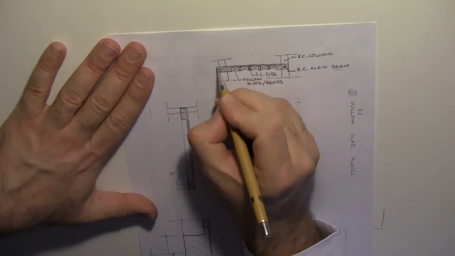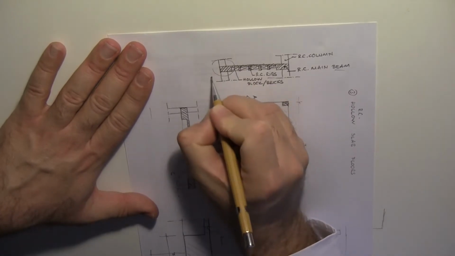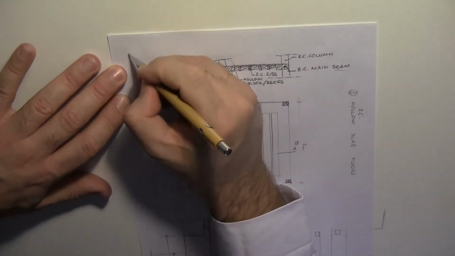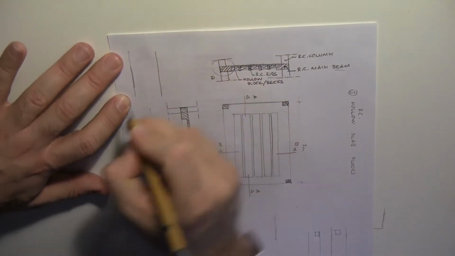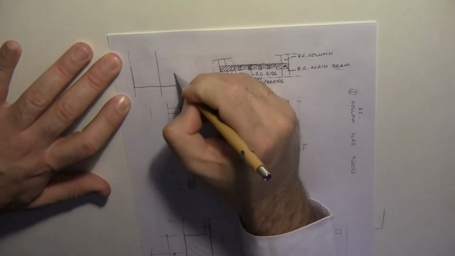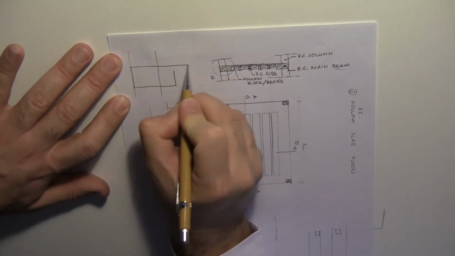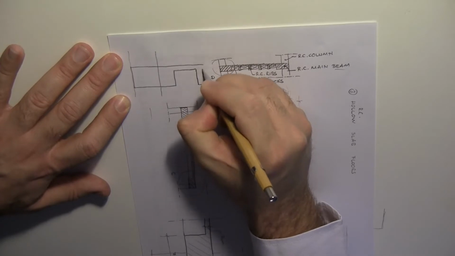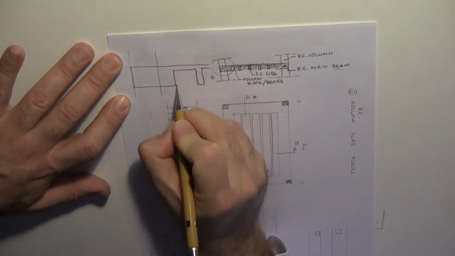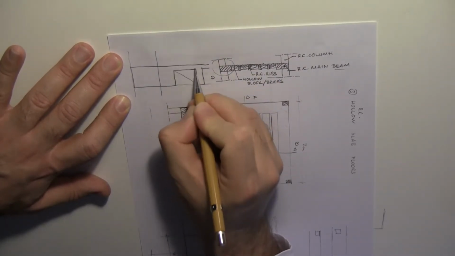Okay, now what I want to do, I want to turn it like this once more, and I want to draw another detail, detail D. This time, this is our column, this is our main beam. Okay, this is my layer of concrete, this is my rib, and it continues like that, and here are my blocks.